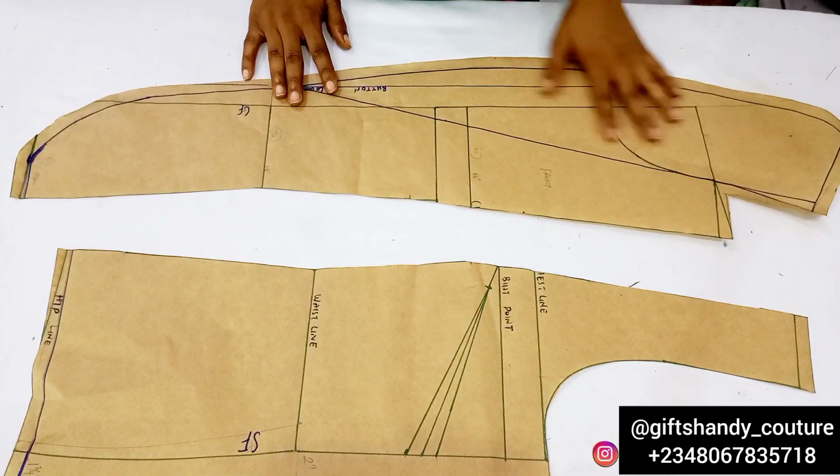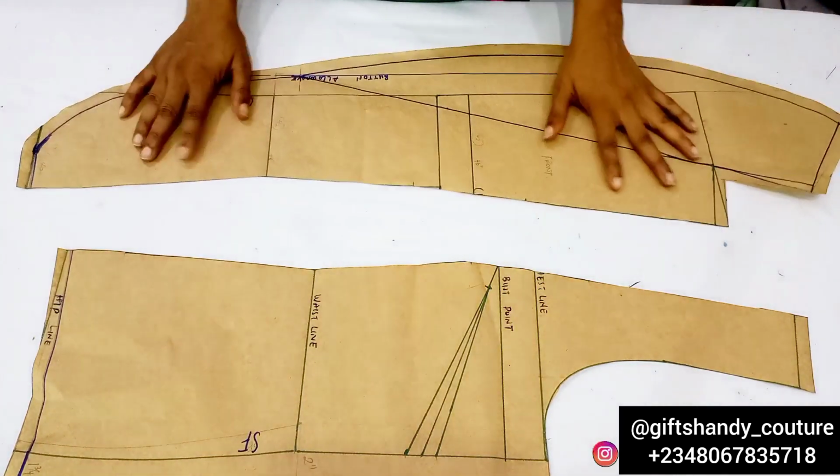So guys, in my next video, I'll be showing us how to transfer this to fabric and also how to sew.